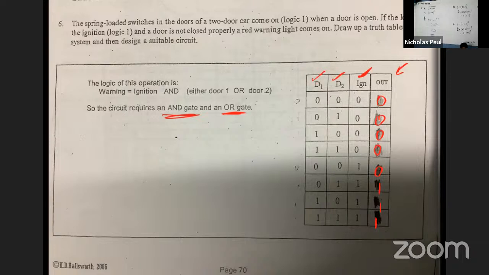Katrina, Sandhills and Celine, let me check it out. Katrina, that looks correct. Celine, that looks correct. Right, just draw the output connected to the alarm, right? Well, no, not the alarm, the red warning light.